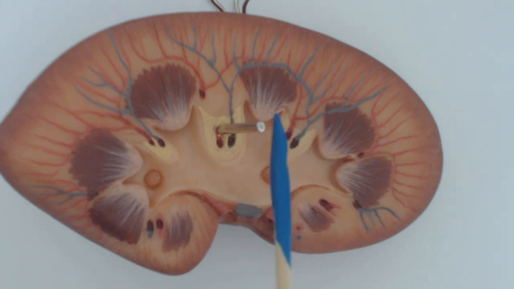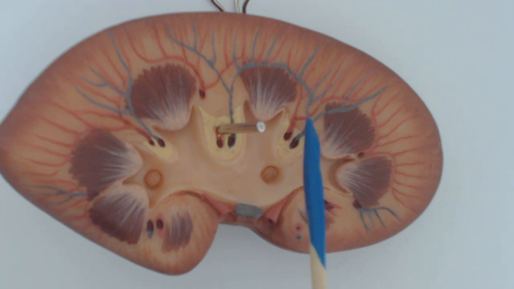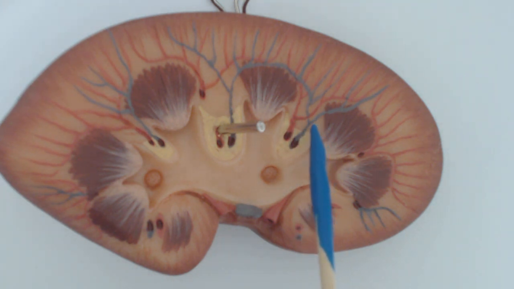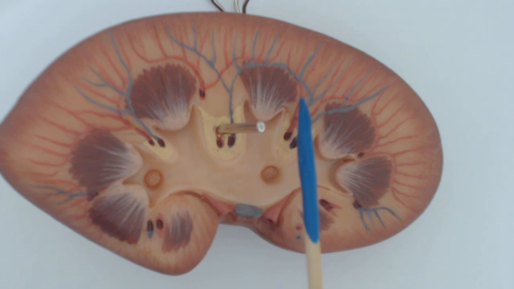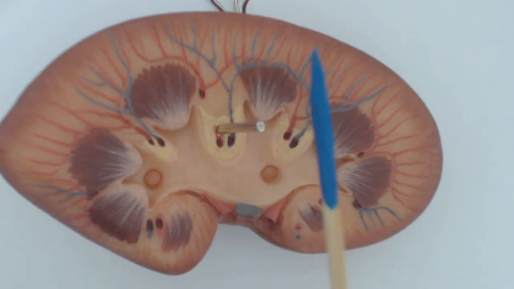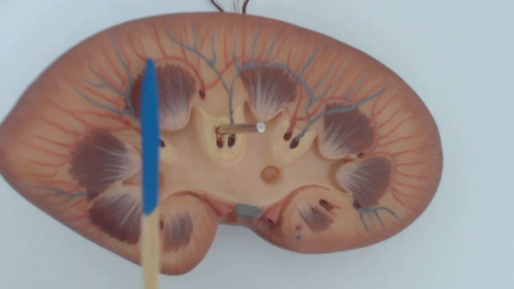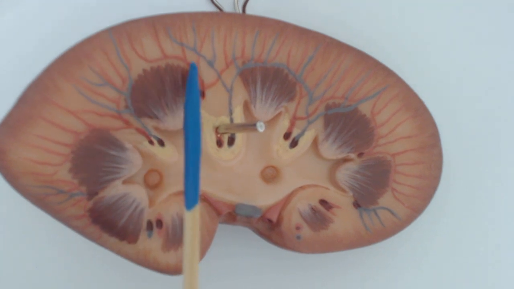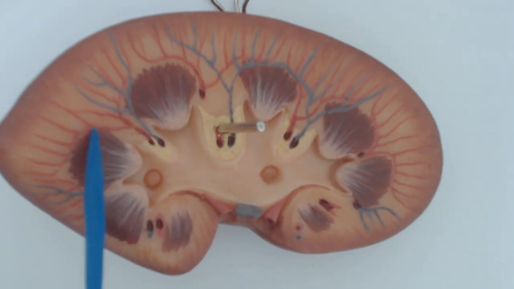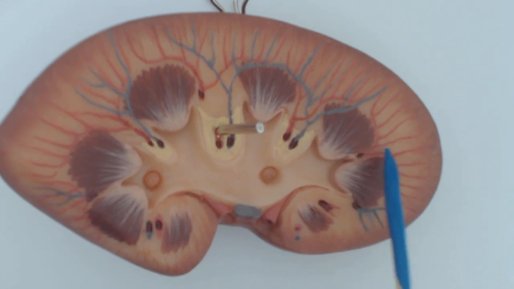As they go up through the renal columns, they're basically going between the various lobes of the kidney, and so these blood vessels and the arteries and the veins are called the interlobar vessels. This is the interlobar artery, interlobar vein. These vessels then go up and form an arc-like shape between the cortex and the medulla. You can see part of it here, another part here, another part here and here.